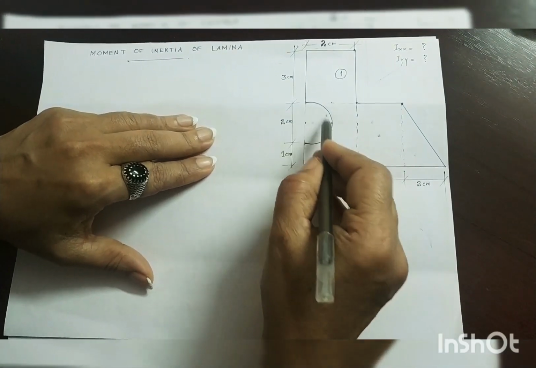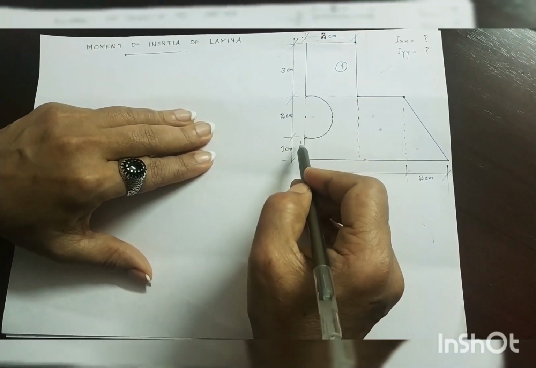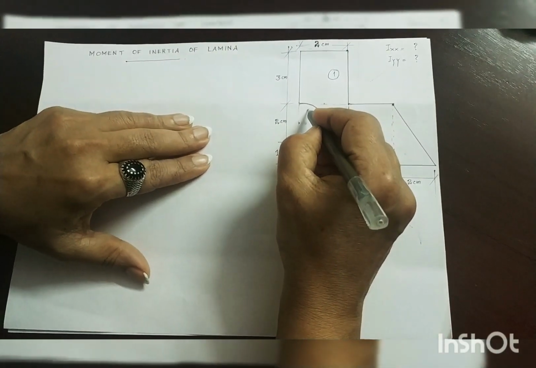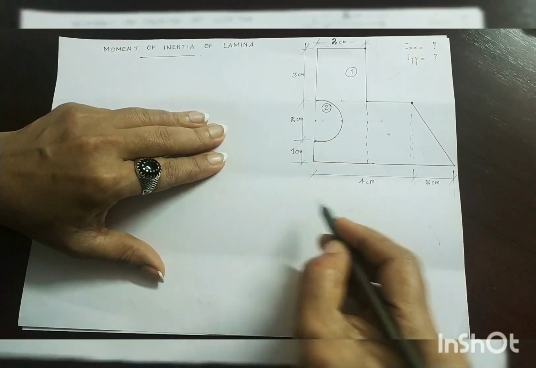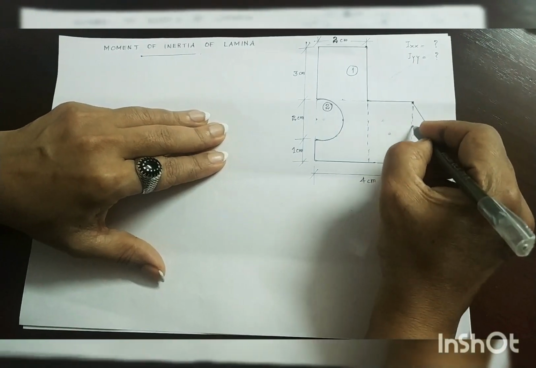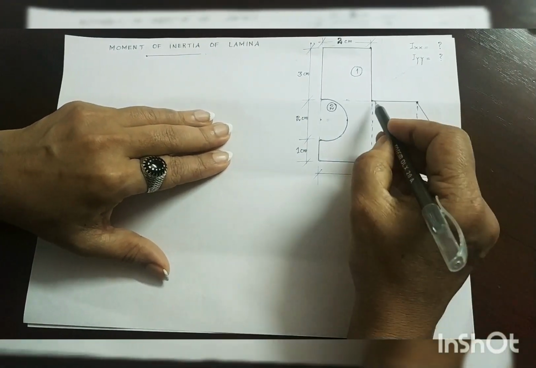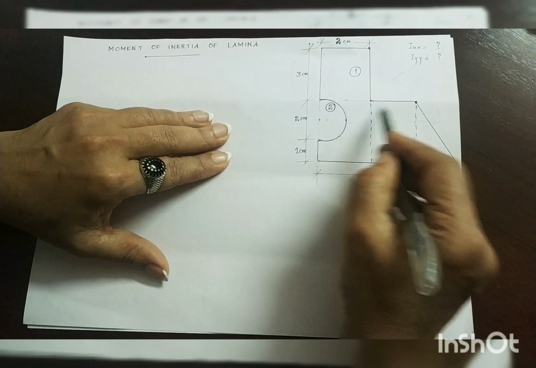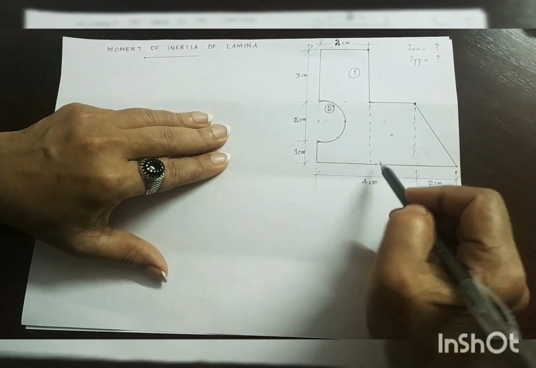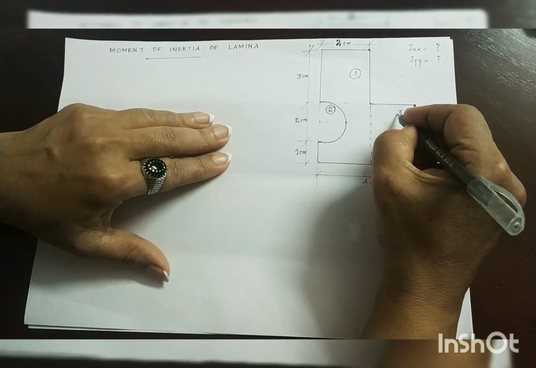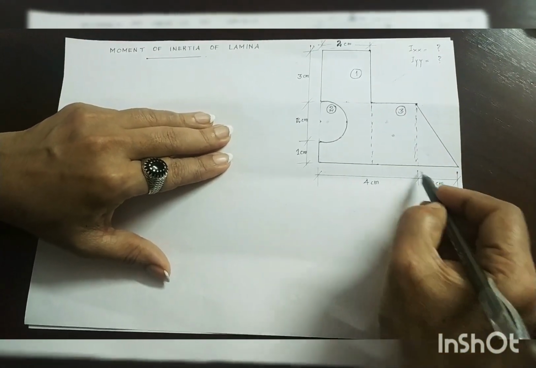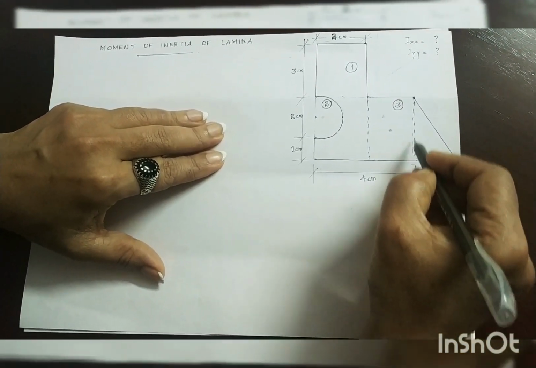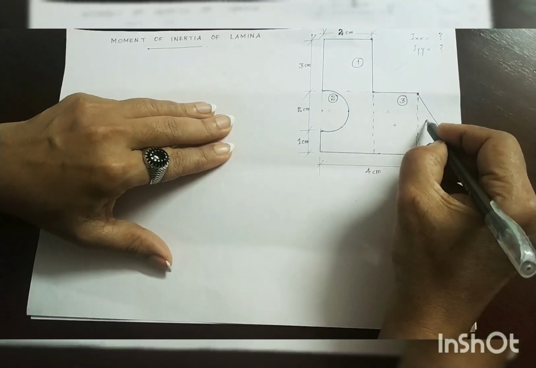And we have a semicircular portion that has been cut off or removed. We'll name it as figure number 2. We have another rectangle of dimensions 4 minus 2, 2 cm by 3 cm. Let's name it as figure number 3. And finally, a right triangle of base 2 cm and altitude 3 cm.